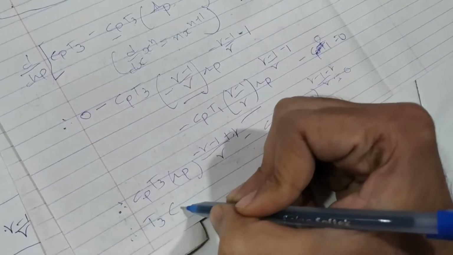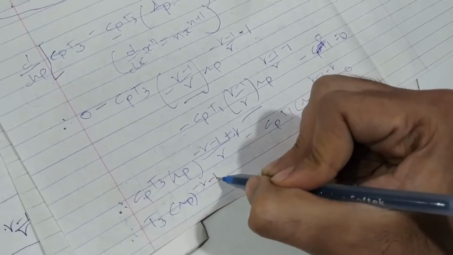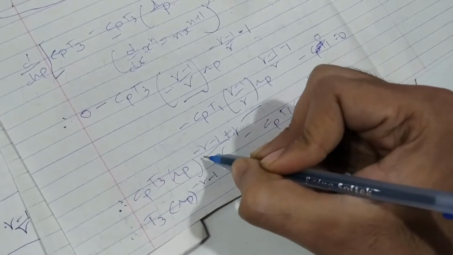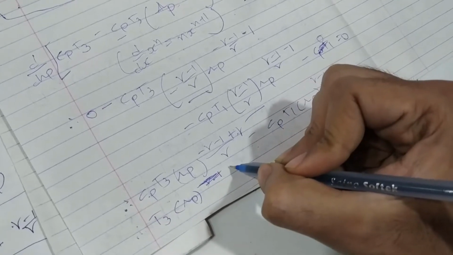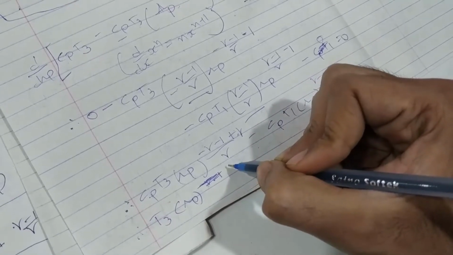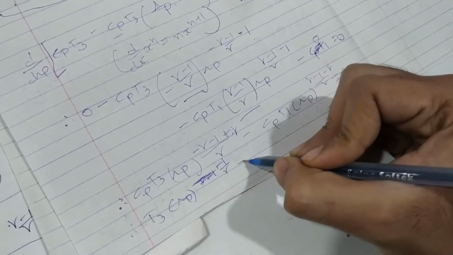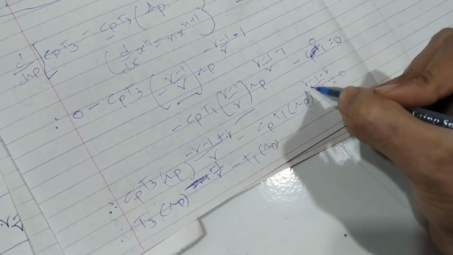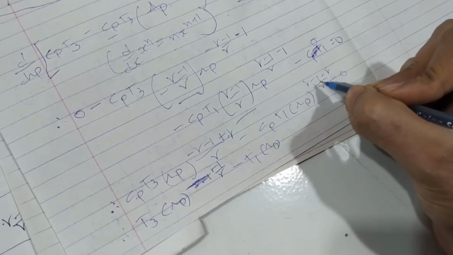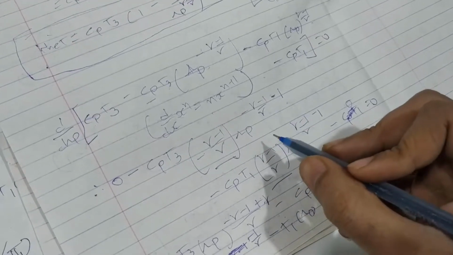T3 Rp minus (gamma minus 1)... Actually I have made some mistake here.